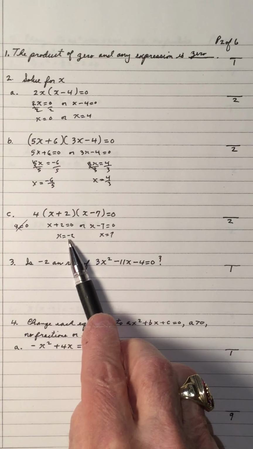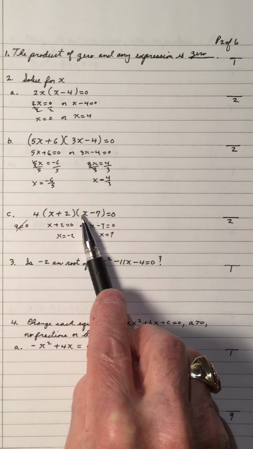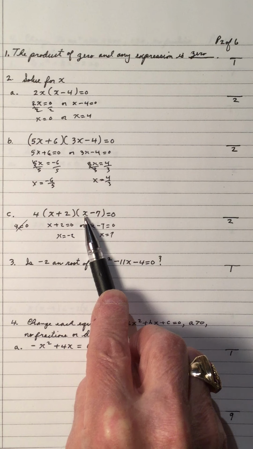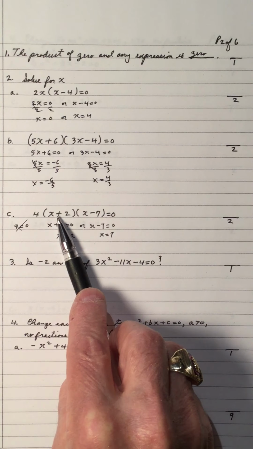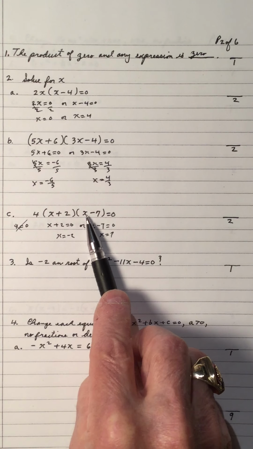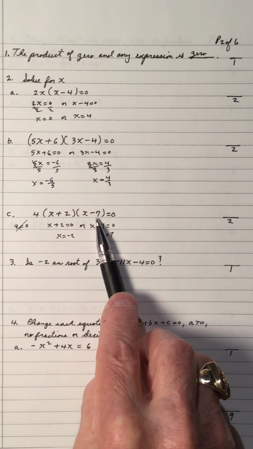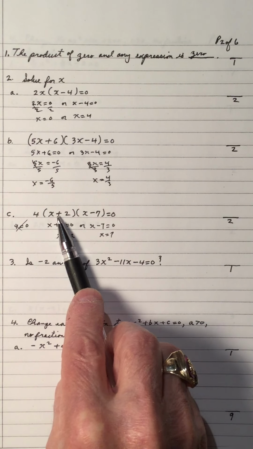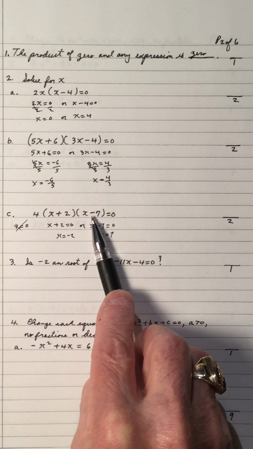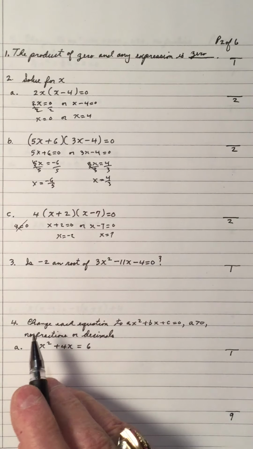Again, if you take the negative 2 and substitute it in both x's, put a negative 2 here, you get a 0. Put a negative 2 here, you get a negative 9. So 4 times 0 times negative 9 is a 0. Or 7 works. If you put 7 in both, 7 minus 7 is 0, 7 plus 2 is 9, and 4 times 9 is 36, times 0 is 0. If one of these is a 0, then the product is a 0. 2 marks, 1 for each.